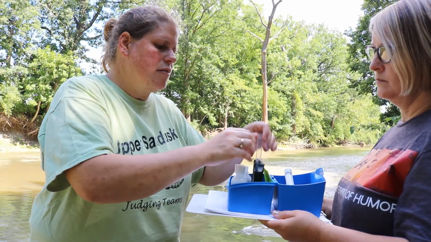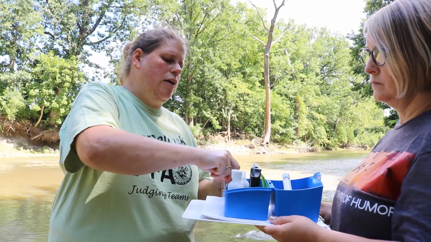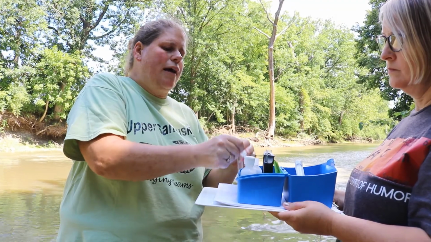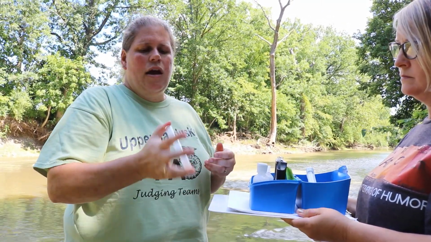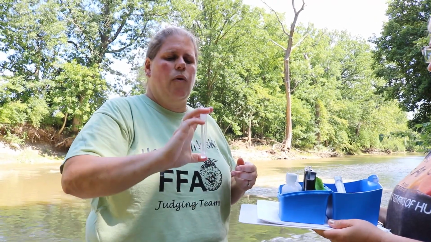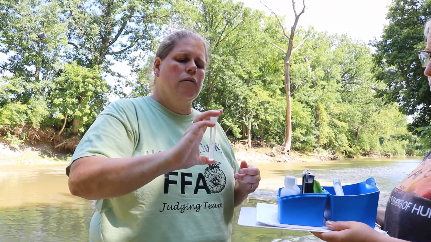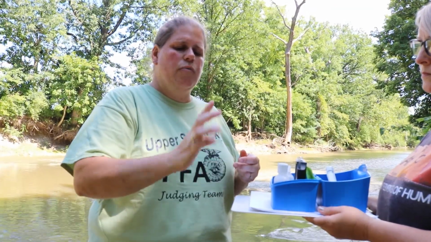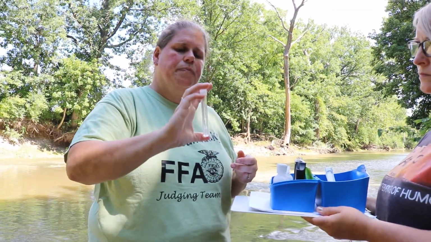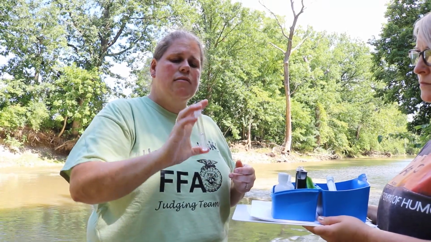Now all these test kits that I'm doing, I want to be real careful that I don't dump any of the waste material back in the stream. We don't want to contribute to any of the pollutants that might be found here. And so I do take all this back and send it through our water system at school. So we're going to invert and mix this until everything's mixed up. Wait 10 minutes to see if it changes color.